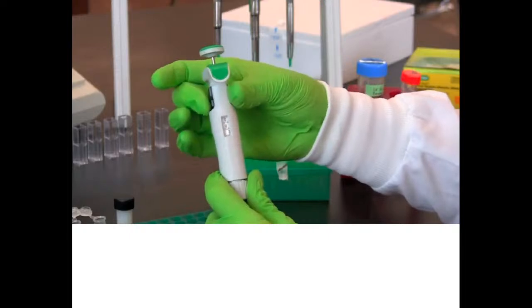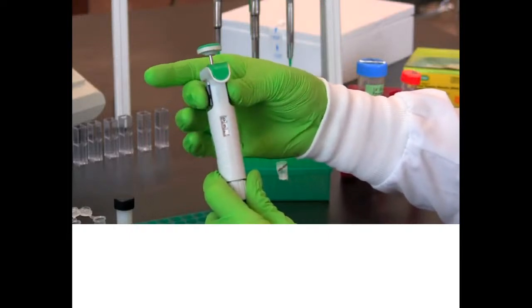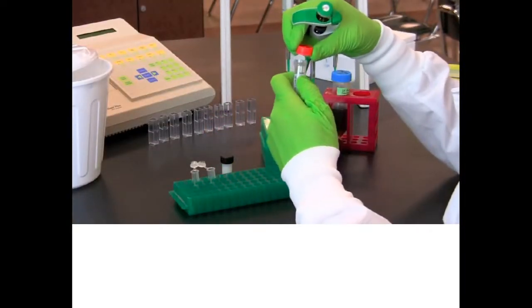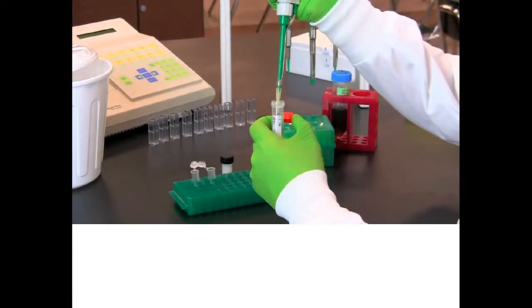Using a 20 to 200 microliter micropipette, set the pipette to 98 microliters. Pipette 98 microliters of 1x PBS into an empty microcentrifuge tube labeled sample.